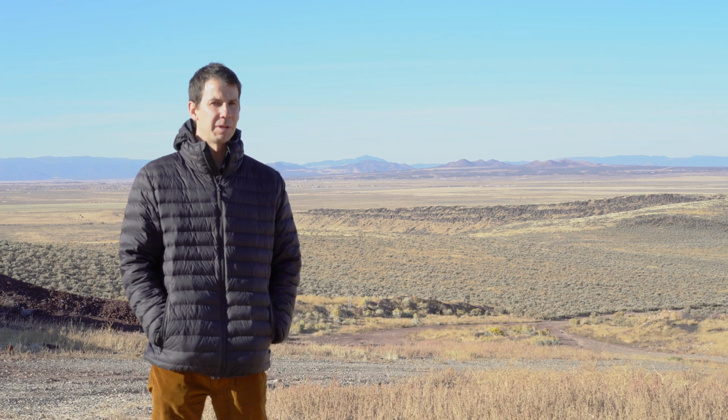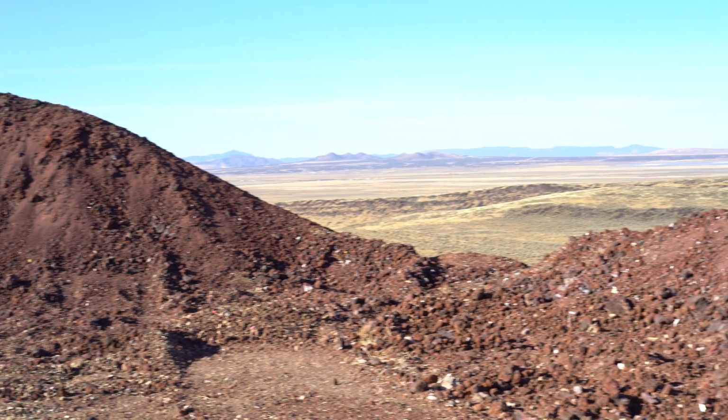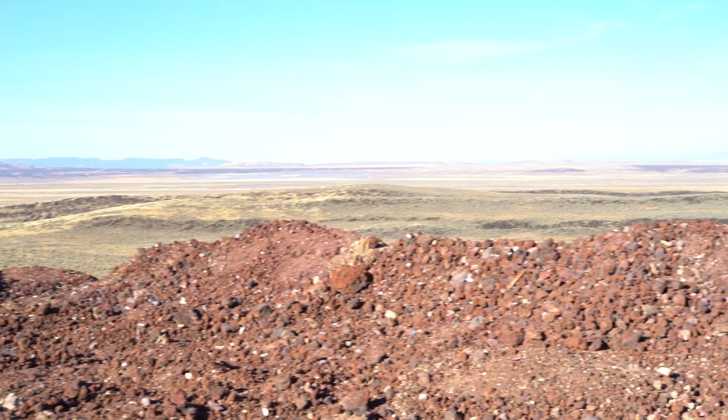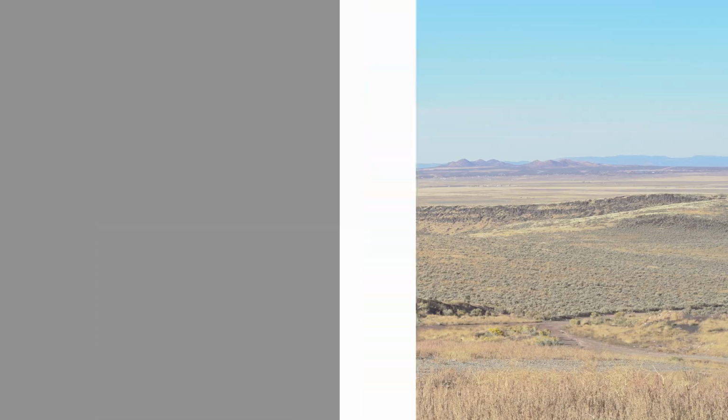We actually happen to be standing right now on an extinct volcano that erupted about 1 million years ago. This is called a cinder cone volcano. And if you look just to my right, you can see some tailings where this cinder cone has actually been mined to produce materials for road base or for landscaping and things of that sort.